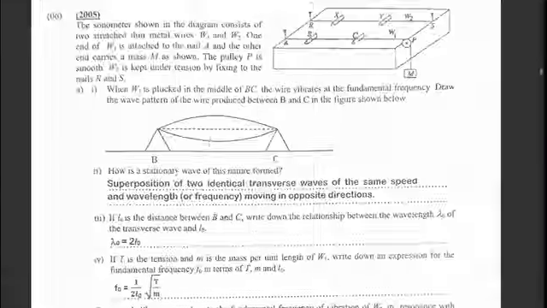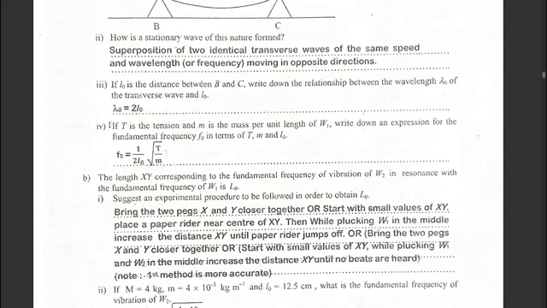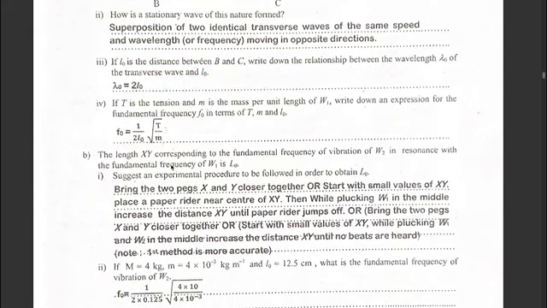Let's look at the next question. Superposition of two identical transverse waves of the same speed and wavelength moving in opposite direction. So you can say simply identical waves in opposite direction. Then this is fine.